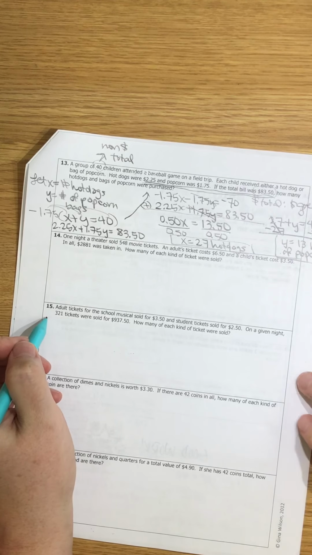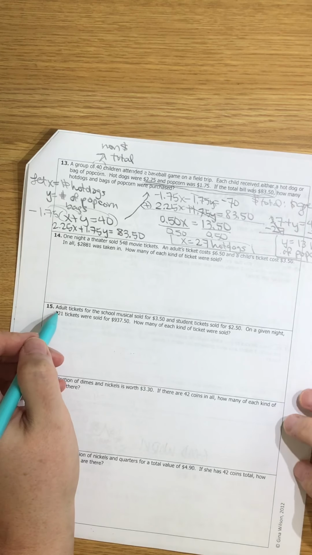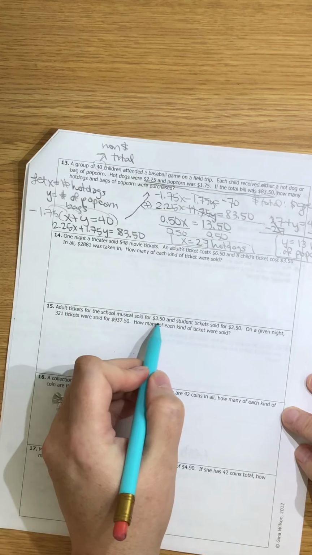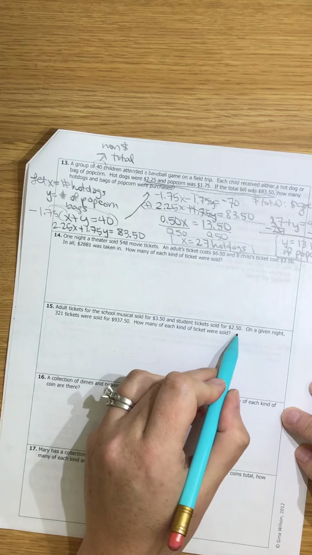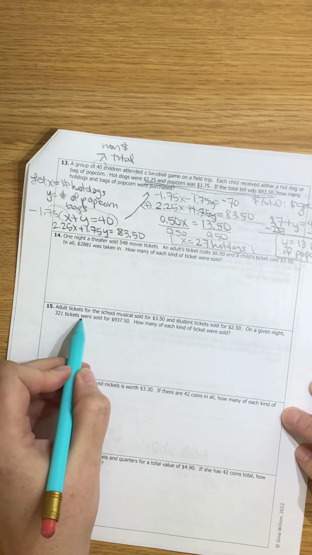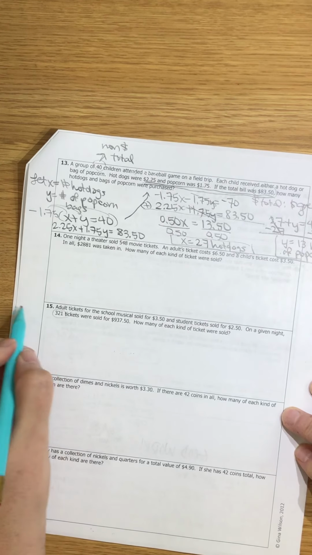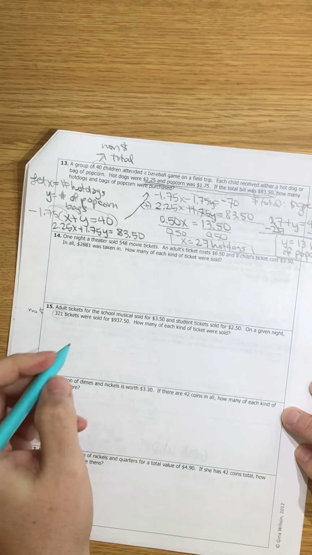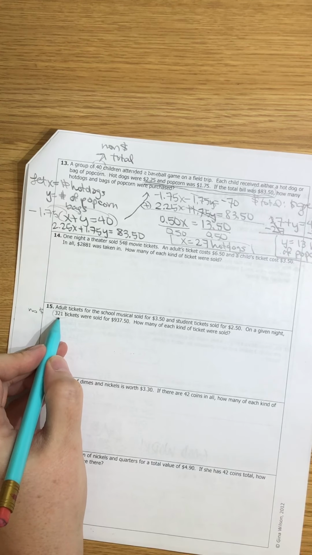So if you look at number 15, it says adult tickets for the school musical sold for $3.50 and student tickets sold for $2.50. On a given night, 321 tickets were sold. I'm just going to tell you right away, this is the no money total. So I know I'm going to do x plus y equals 321.